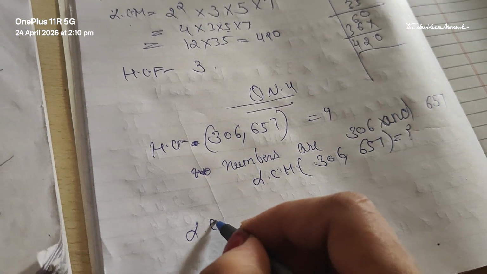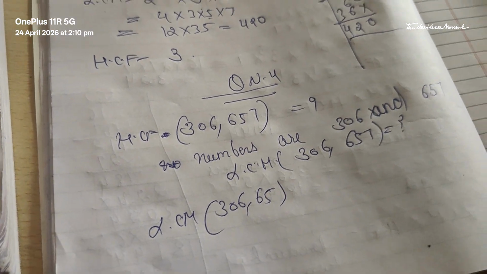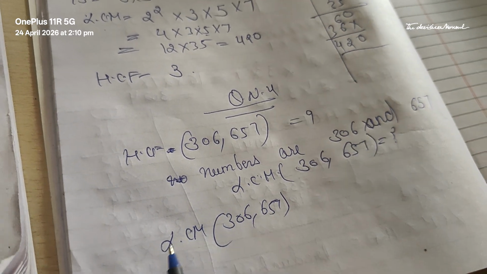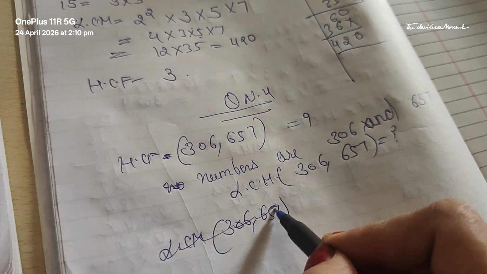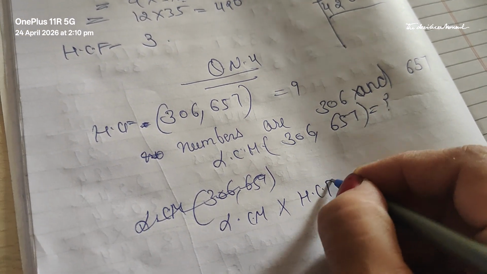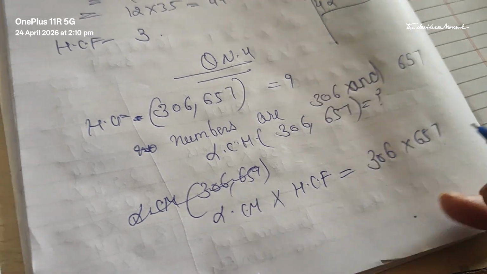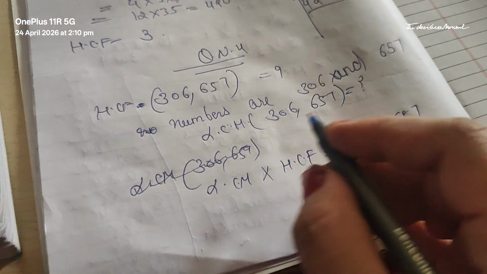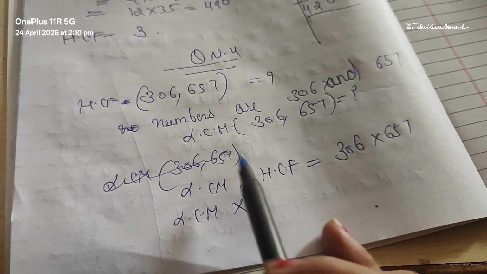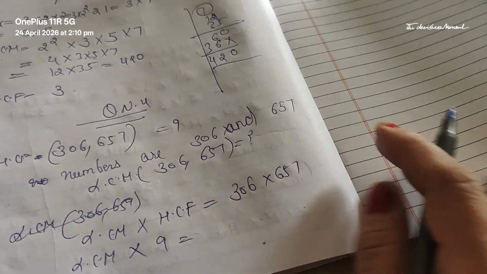We know the formula that LCM of two numbers into HCF, but you have no need to write the numbers here. Simply write down the formula: LCM into HCF is equal to the product of two numbers. You know very well. So we have to find the LCM here and use the given values. HCF is given here, that is 9, and you find out the product of these two numbers.